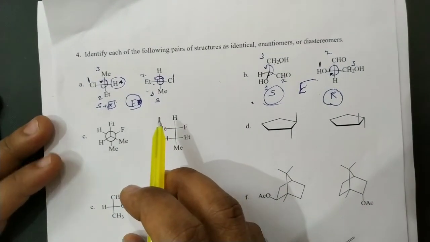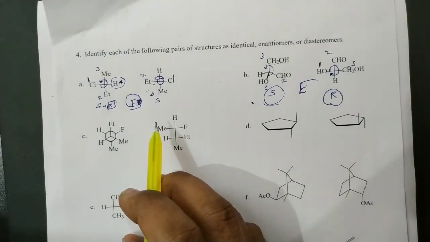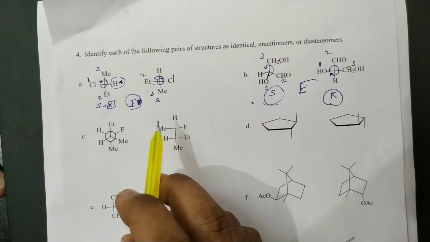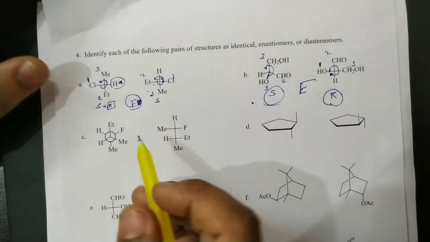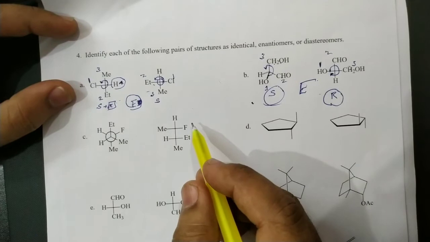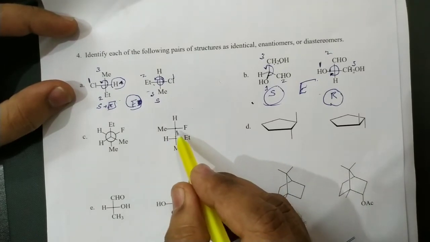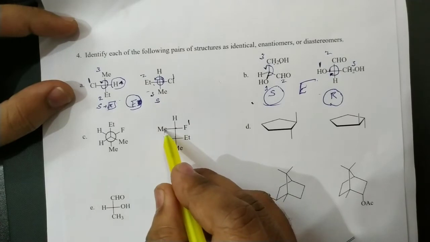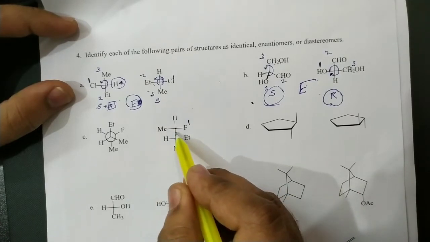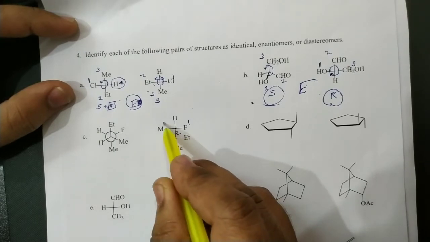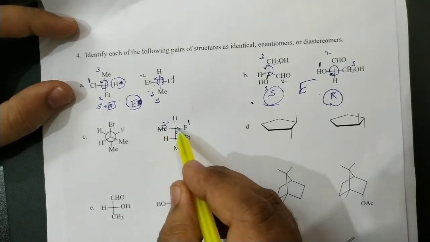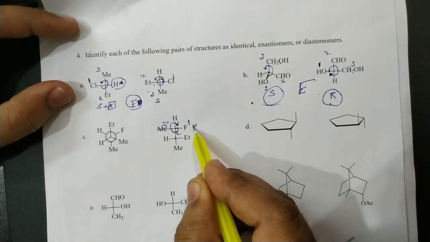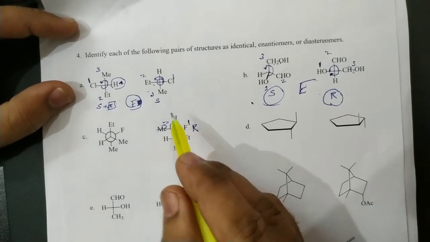Next, coming to this one, what is the relation between these two compounds? First let us check the configuration of each chiral carbon. Here the first priority is the methyl carbon, it is just a methyl but it is tertiary, so second priority, and this one third priority. So 1, 2, 3 clockwise direction, R configuration, because the least priority group is on the vertical line.